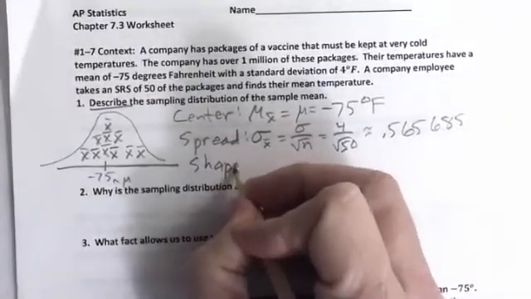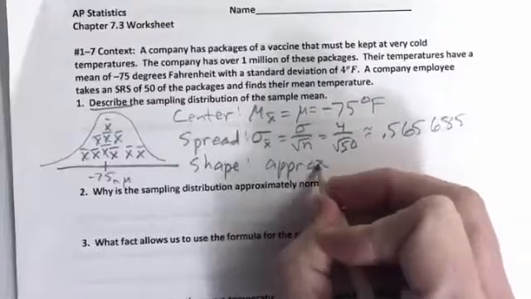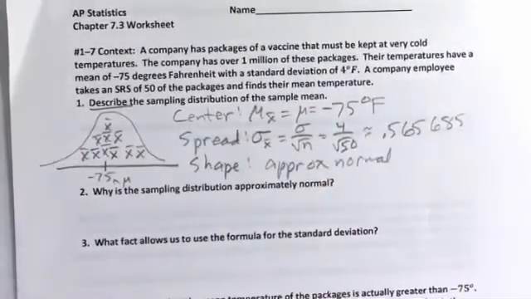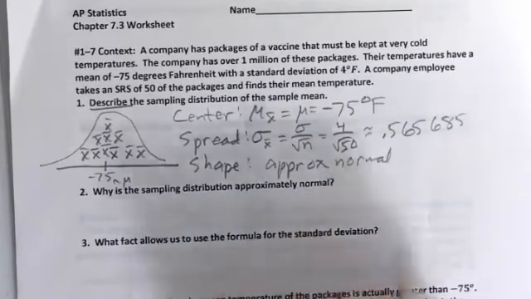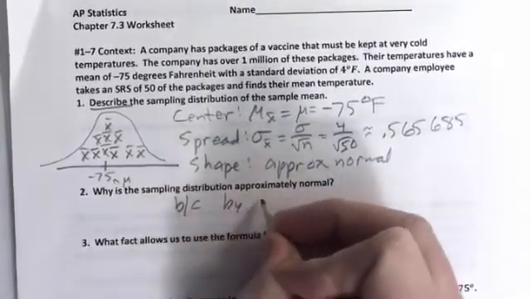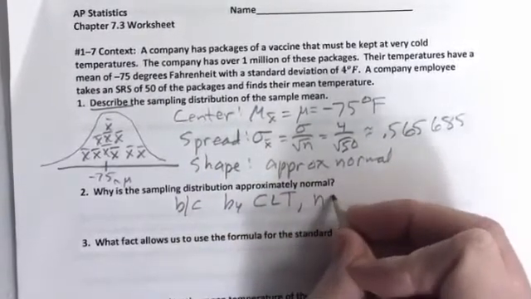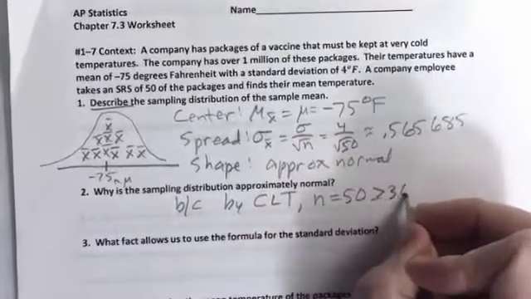Now let's talk about the shape. The shape will be approximately normal. Why is that? Because of the central limit theorem. Why is the sampling distribution approximately normal? Because by the central limit theorem, or CLT, our n is equal to 50, which is greater than 30.